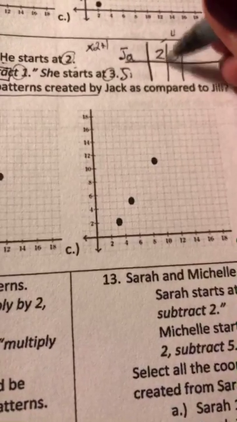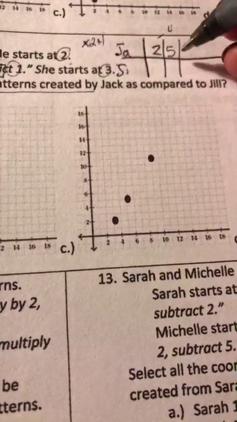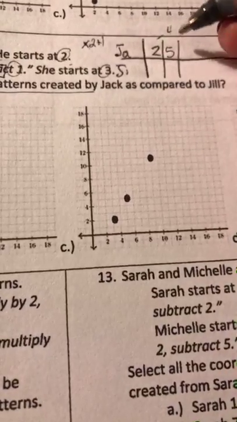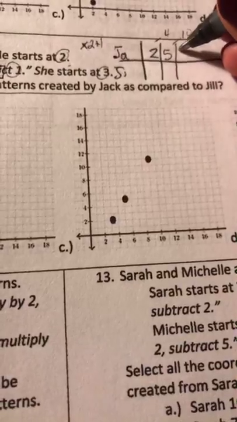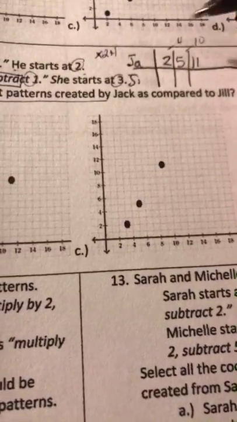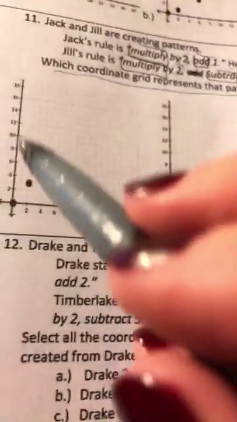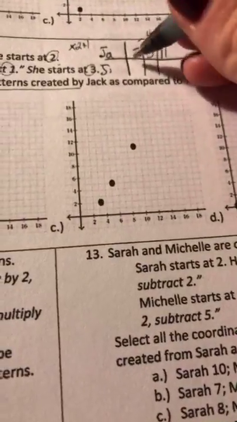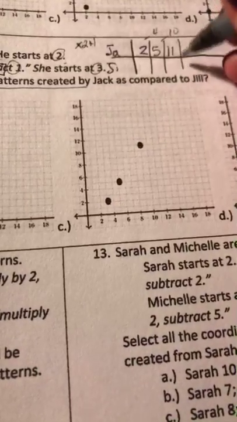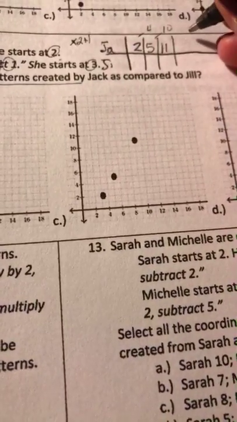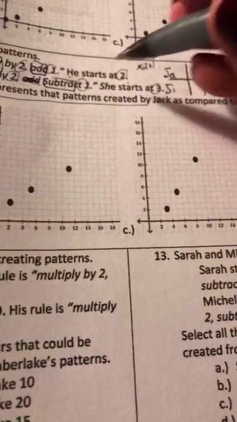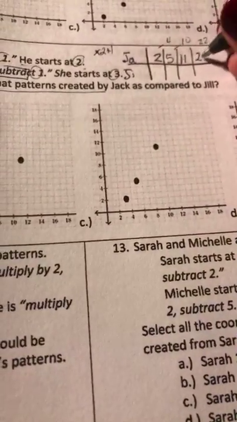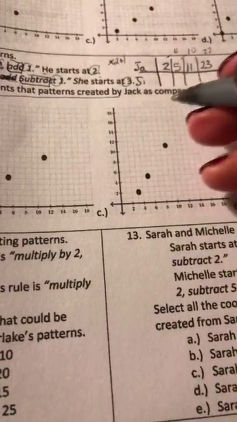Perfect. So now I'm going to take this number and again apply it to the next pattern. So 5 times 2 is 10, but plus 1 is 11. So I have my first 3 points, and if you notice and you're looking at your answer choices, it's only got 3 graphed, so I do already have the first 3 for Jack. But again, if I wanted to continue, it would be 11 times 2 is 22, plus the 1 would give you 23. So I am going to stop there because, again, I only need 3 points.